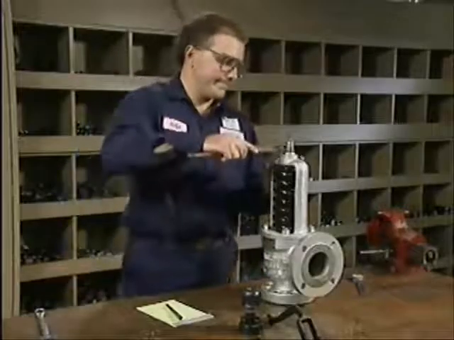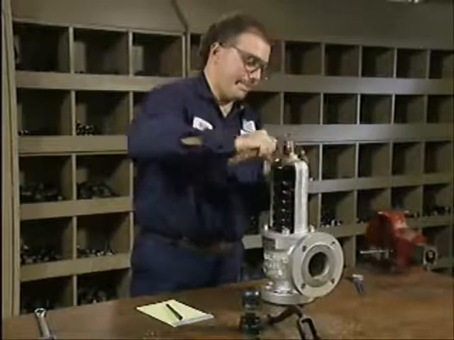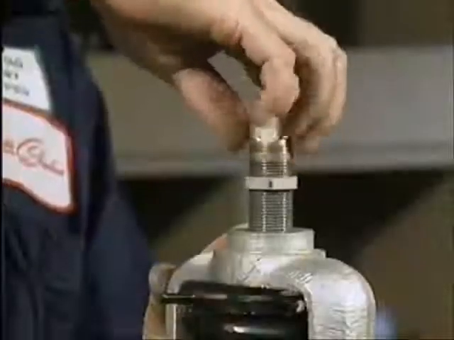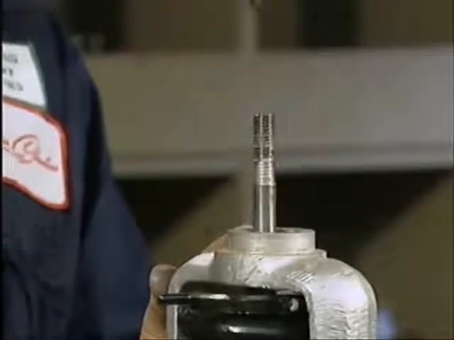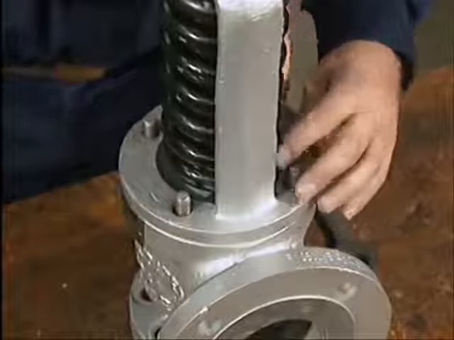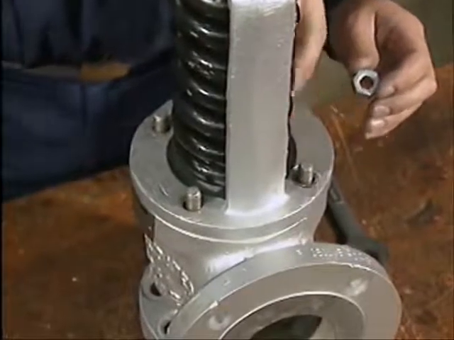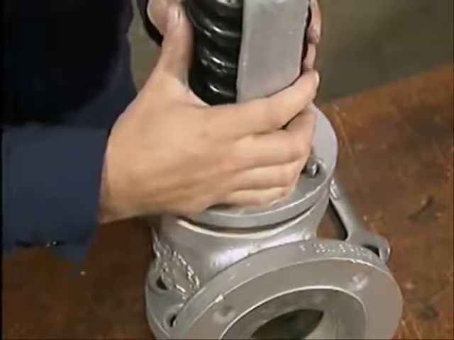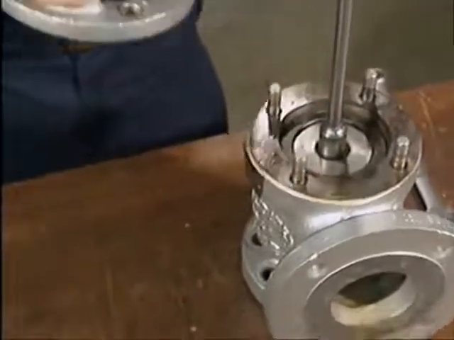Now break free the lock nut that holds the compression screw in place and turn the nut to back it out of the yoke. Then lift the lock nut and the compression screw off the stem and set these parts aside. First, break the yoke nuts free and remove the nuts from their studs. Then lift the yoke off the valve body. Handle the yoke carefully so that it doesn't bang against the studs or the stem and perhaps damage them.